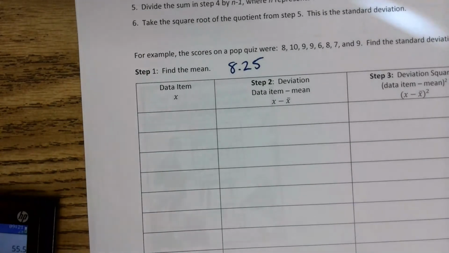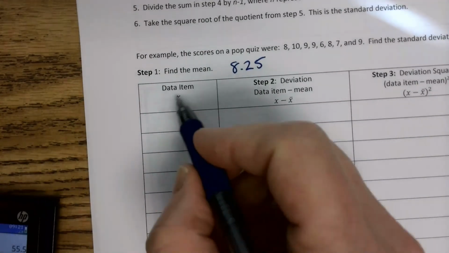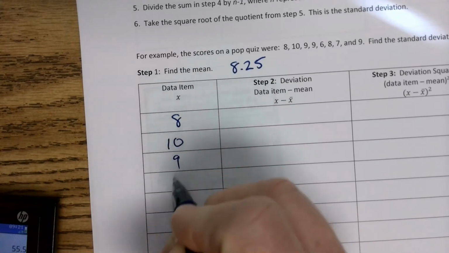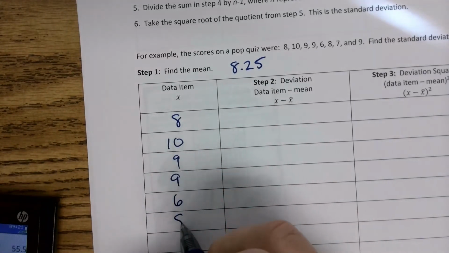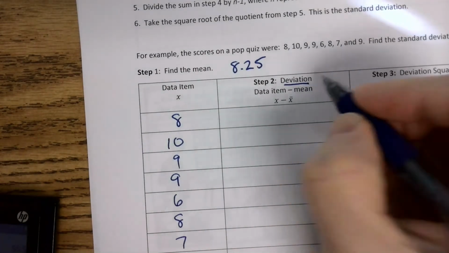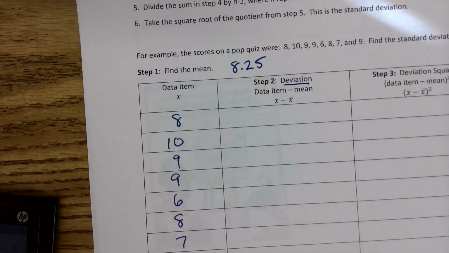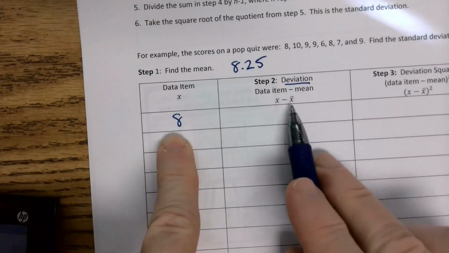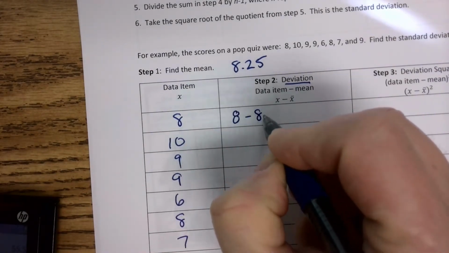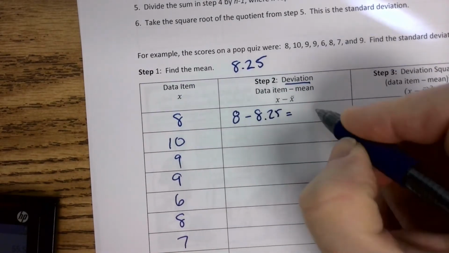Here we go. Write down the data items: 8, 10, 9, 9, 6, 8, 7, 9. Now find the deviation, how far each of these points is from x bar. So this would be 8 minus 8.25, which is negative 0.25.